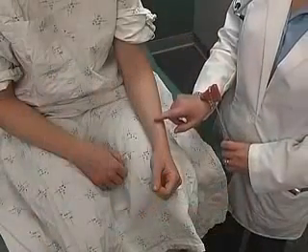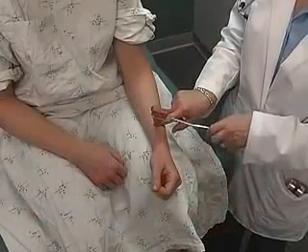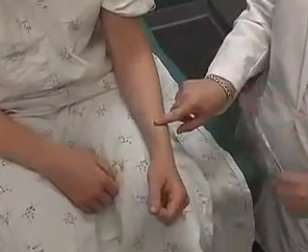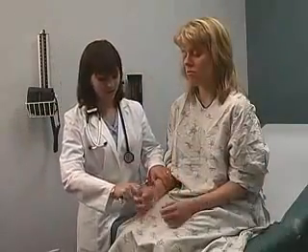The brachioradialis tendon is located on the radial side of the forearm. Place your finger firmly on the tendon and smartly tap with the hammer, looking and feeling for the reflex.